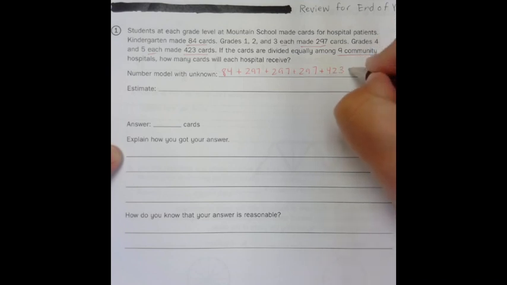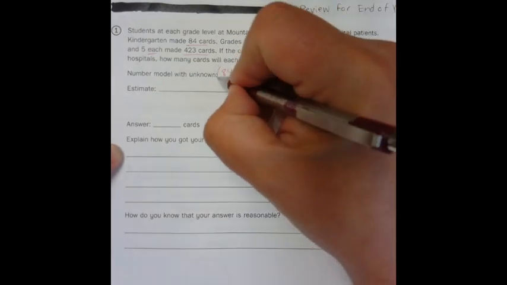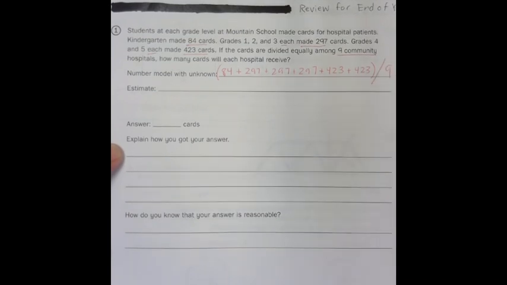Now grades 4 and 5 each made 423 cards. So for grade 4, they made 423, and grade 5 also made 423. Now what we need to do with that is once we add those all up together, we're going to divide that by the 9 hospitals.